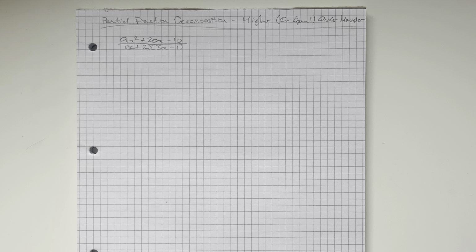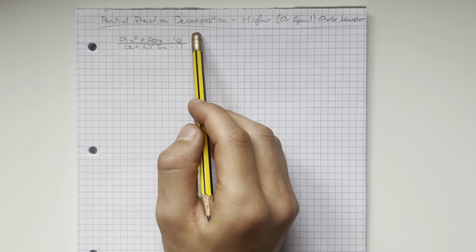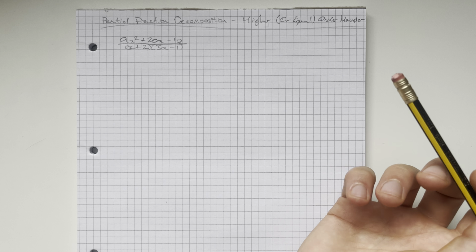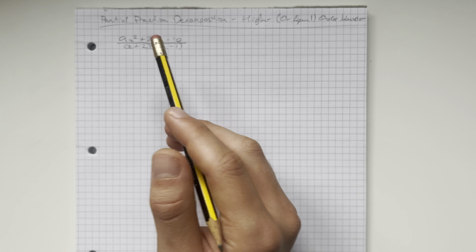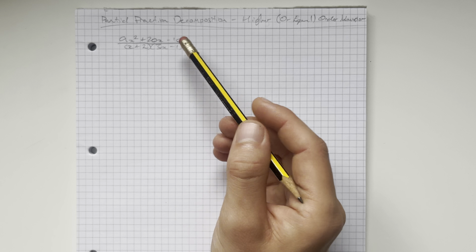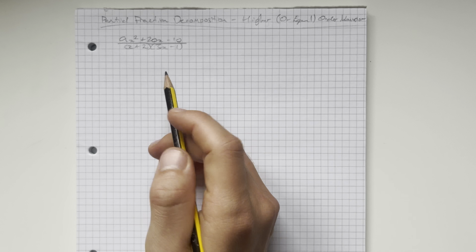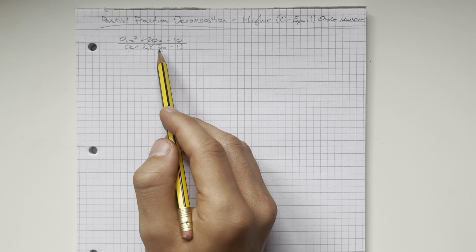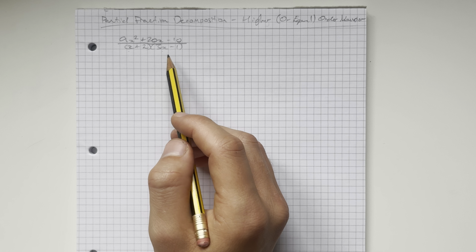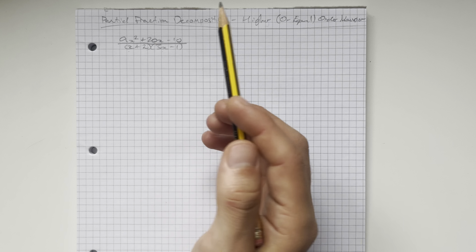Hello! Today I'm going to show how to do partial fraction decomposition, but when the order of the numerator is higher or equal to the order of the denominator. So order is the highest power that appears, so you can see it's 2 on the top with the square, and on the bottom, if we were to expand these two out, we'd end up with 3x squared, so the 2 from the squared means it has order 2. So they've both got order 2, so they're equal.